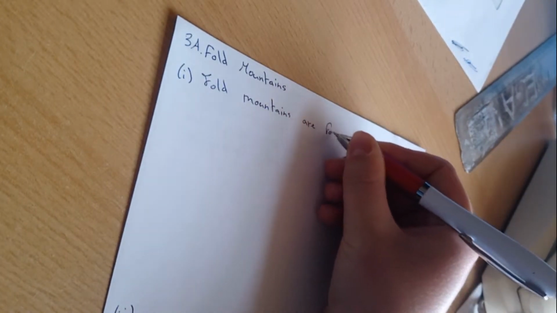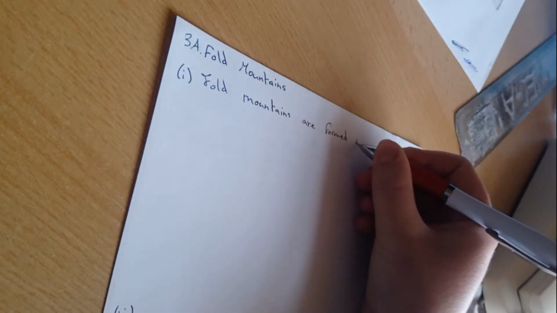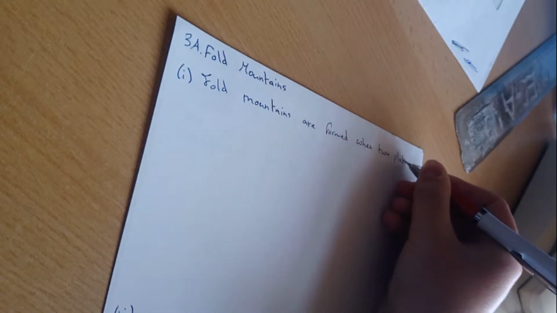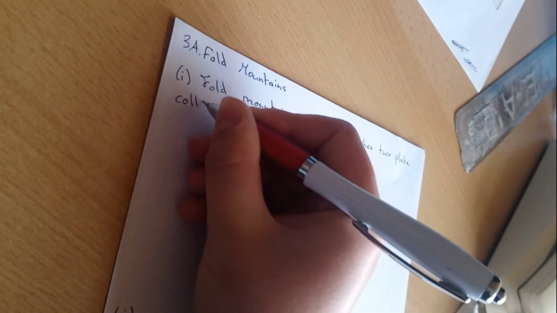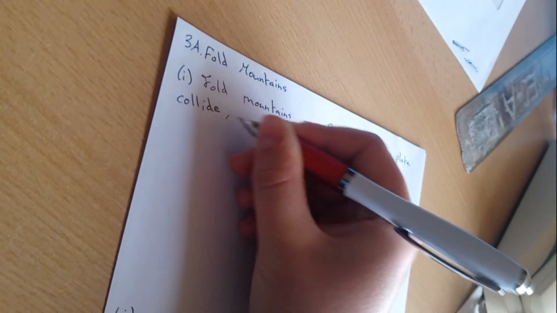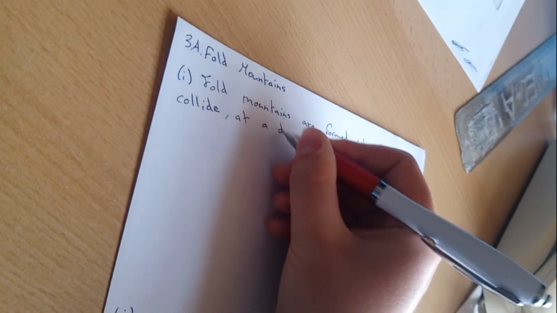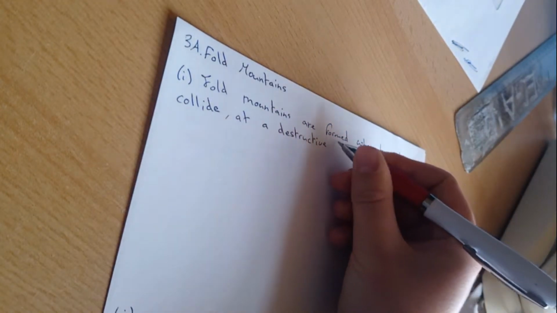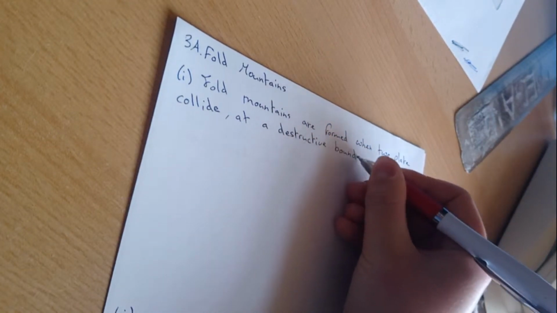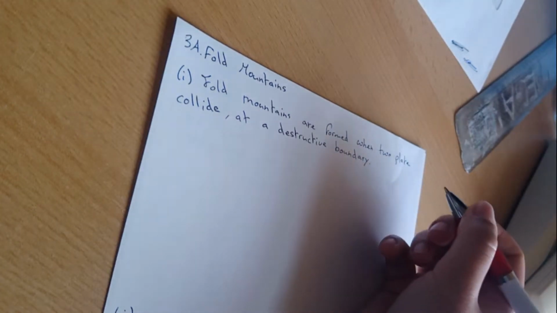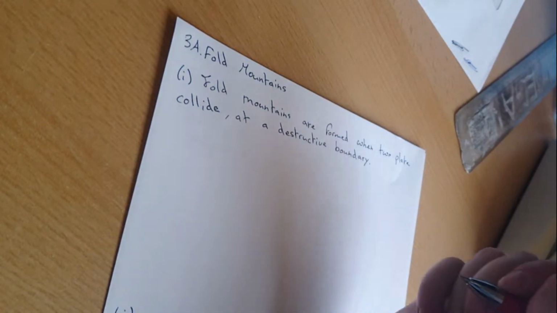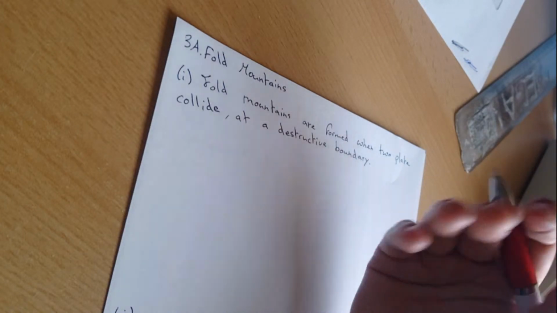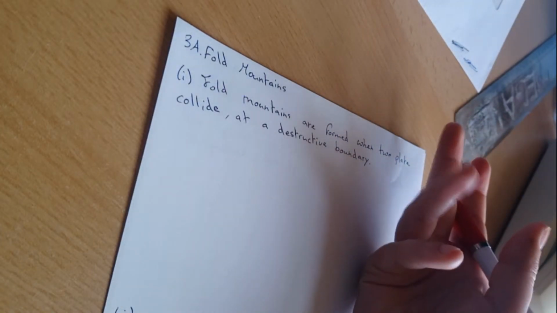are formed when two plates collide at a destructive boundary. So we've already told them what kind of boundary they're formed at, and now we need to say how exactly this mountain comes to be.